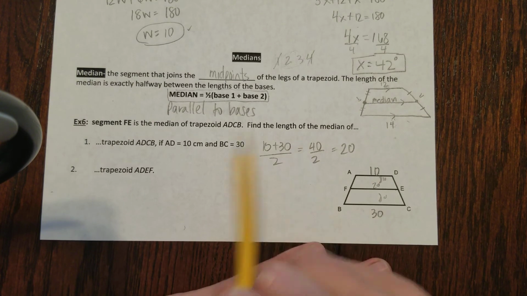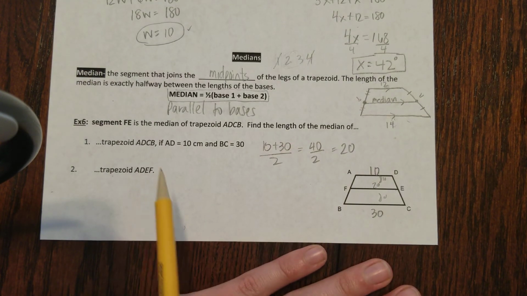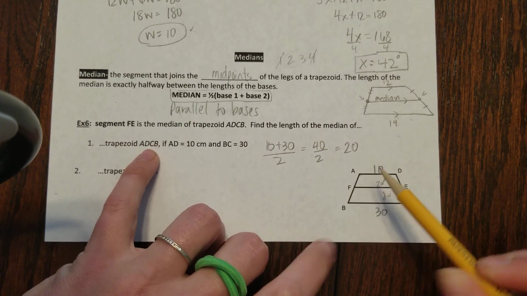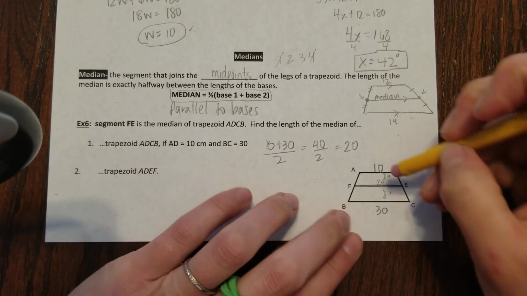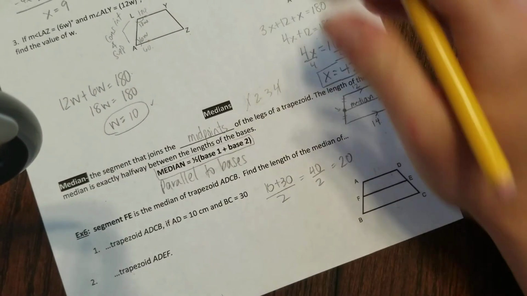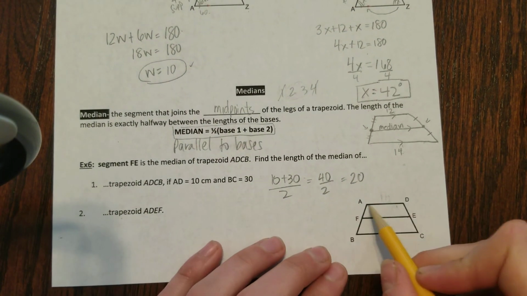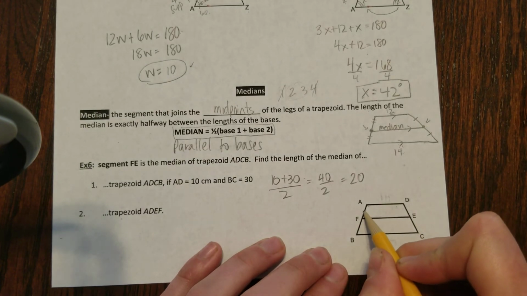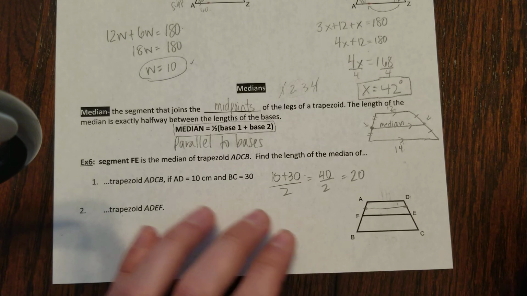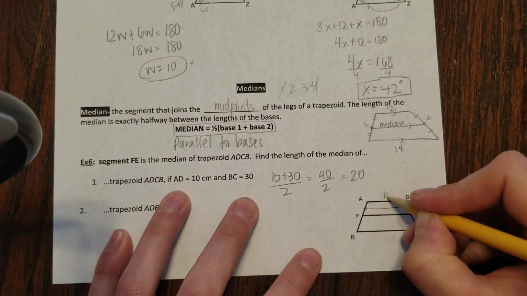All right, now we're going to find the median of trapezoid ADEF. So we just found the median of ADCB, which was FE. But now we're going to find the median of ADEF. ADEF, that's this, which means we need to find the midpoint, connect them. So from the first one, we know this is 10.